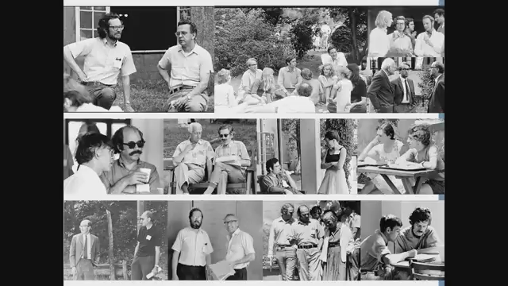And here's a nice picture showing all the luminaries who were at this meeting in Cold Spring Harbor. Basically the picture at the top shows you very typical people sitting in a circle, talking about structures, talking about the exciting new era of protein crystallography.